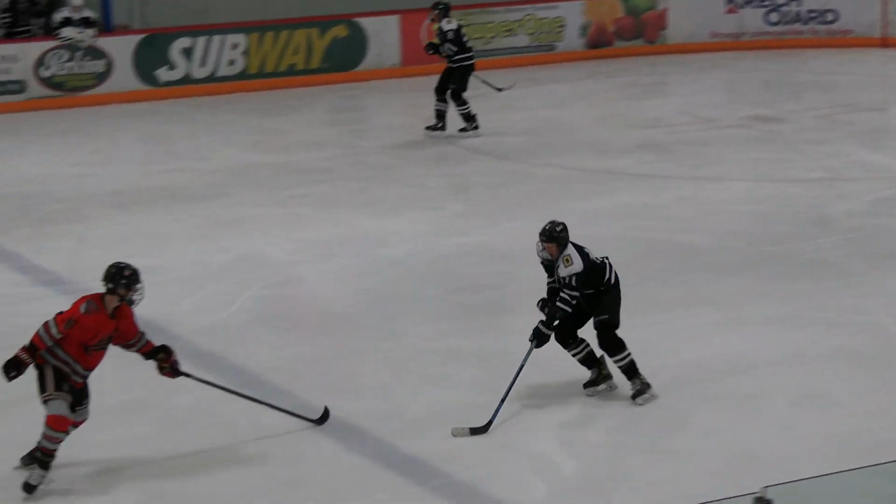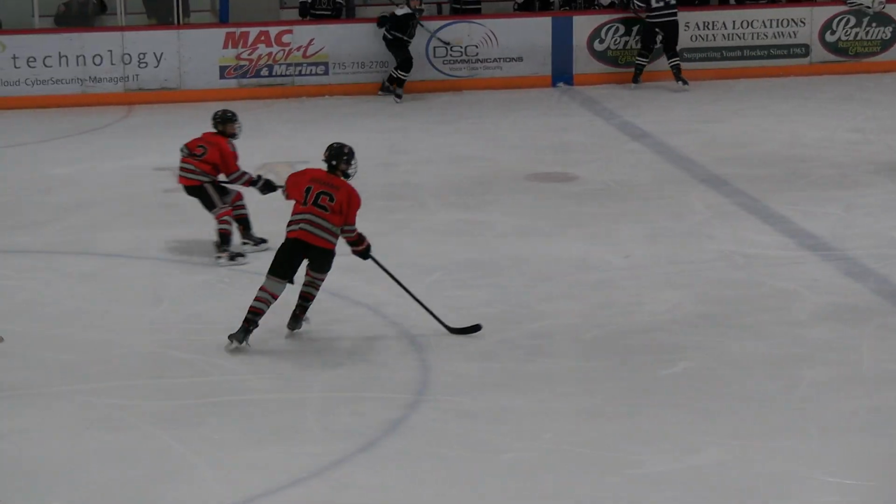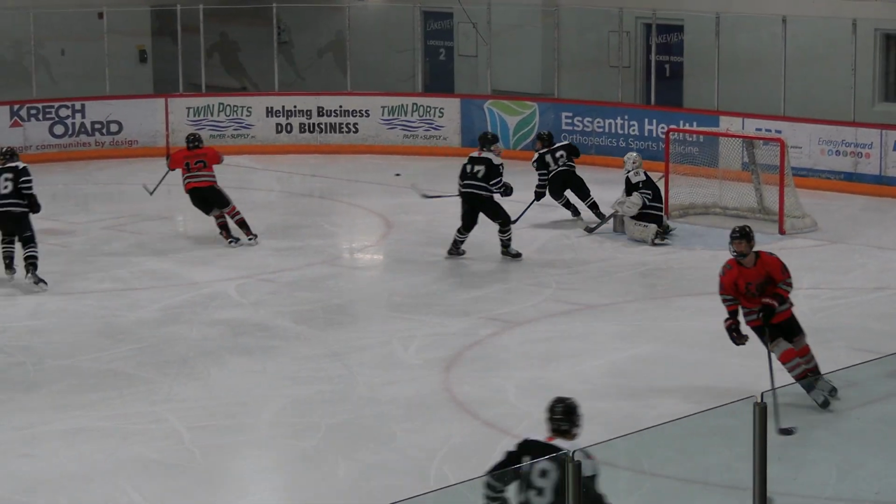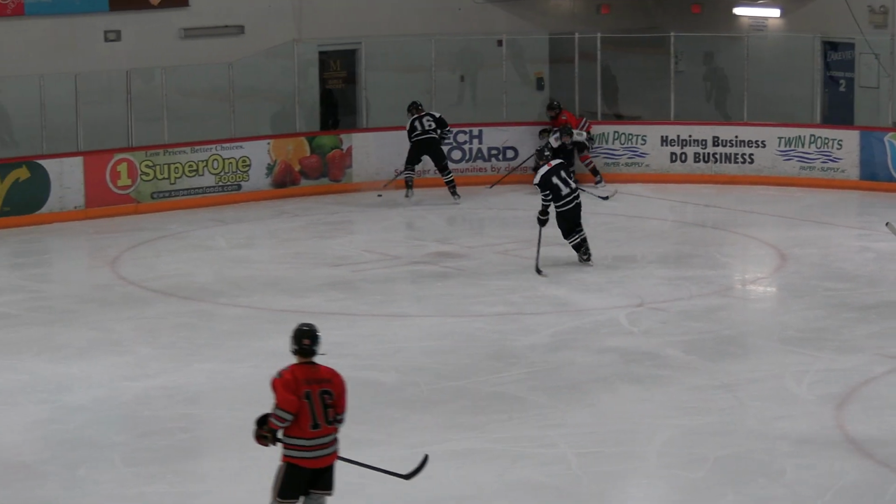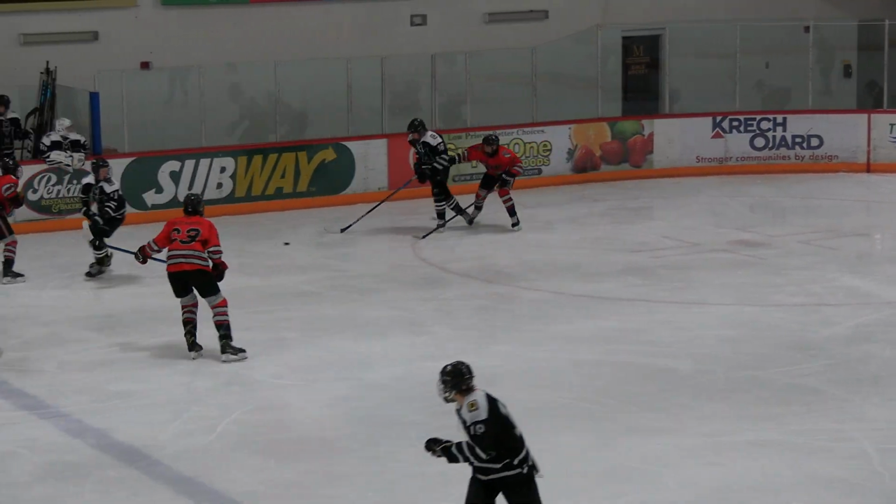Shot broken up there by Flum. Cutser with the puck now, but he loses it. Here comes Duluth. Cal breaks up another shot, and Storm continue to look a little flat here.